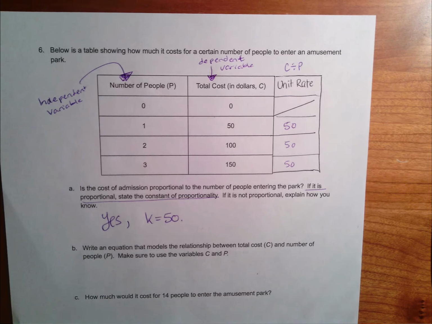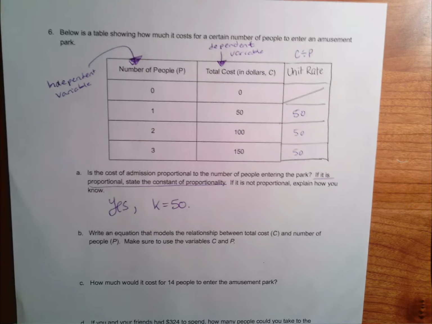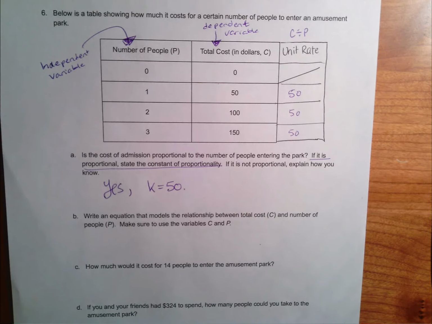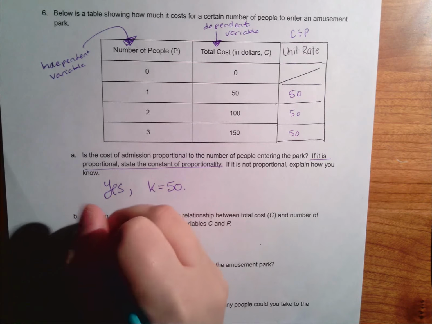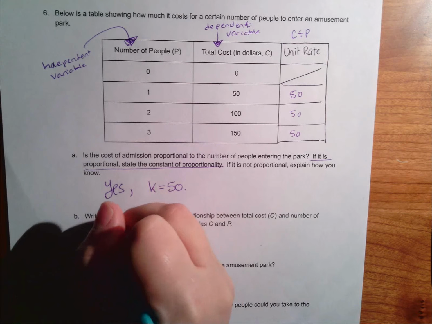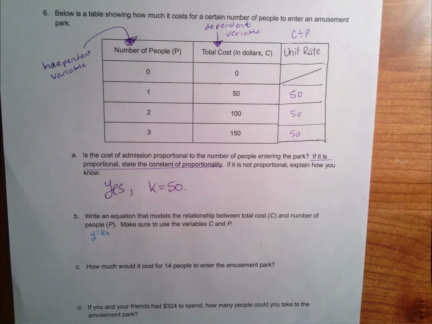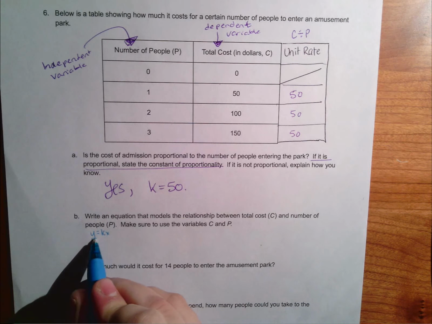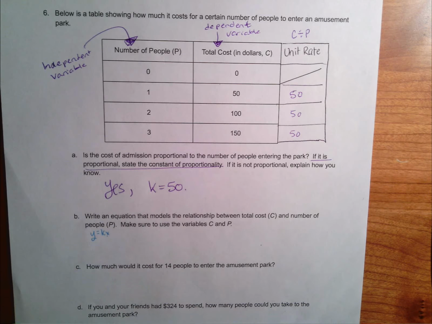Part B. Write an equation that models the relationship between the total cost, C, and the number of people, P. Make sure to use the variables C and P. So if you write X and Y, you're not going to get credit here. We know that our equation always looks like Y equals K times X. Y is my dependent variable, and X is my independent variable, always. So now I'm using C and P.